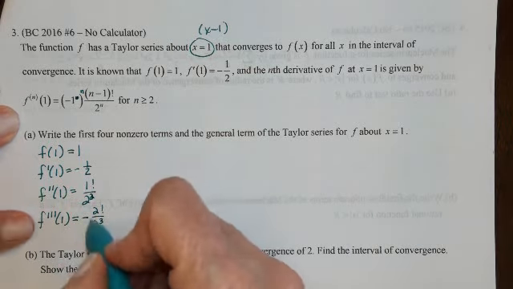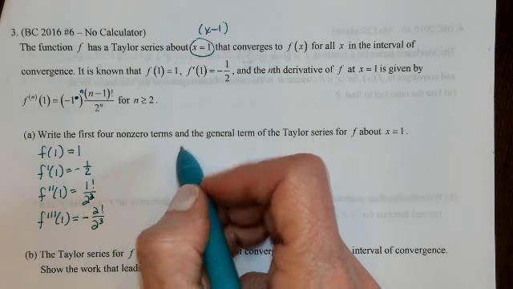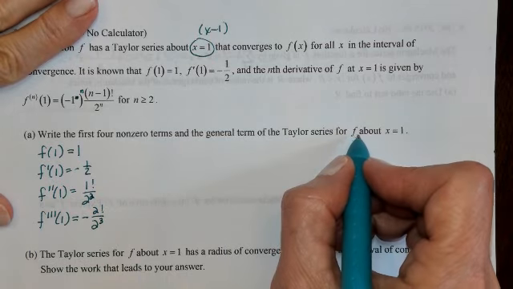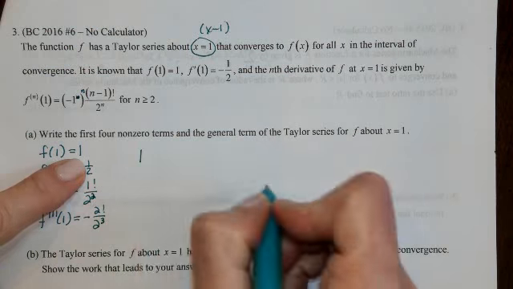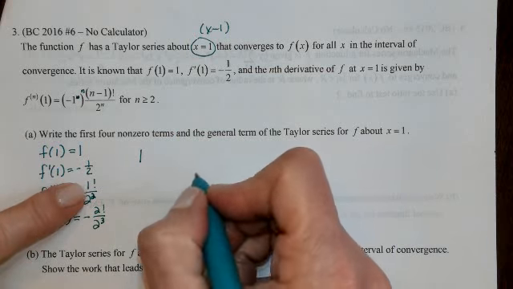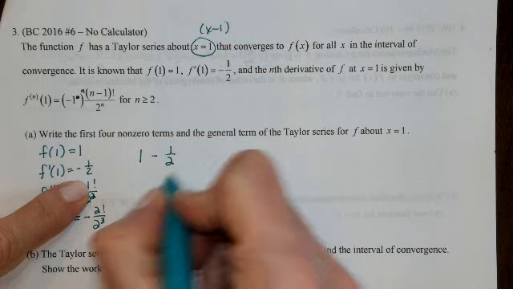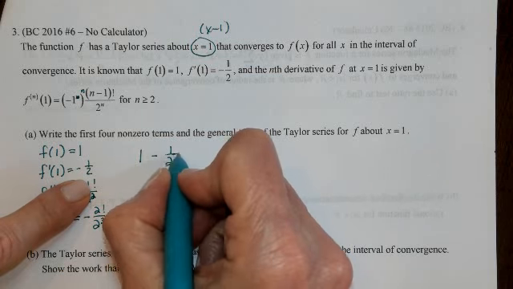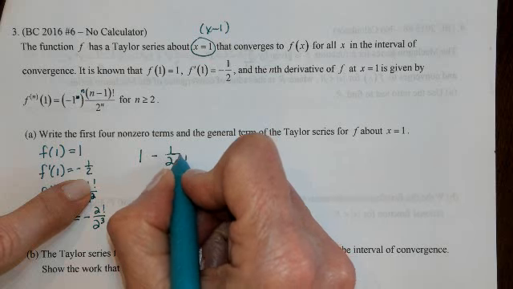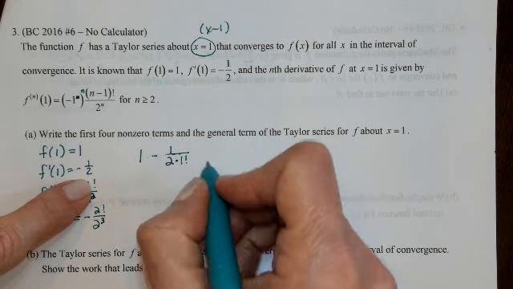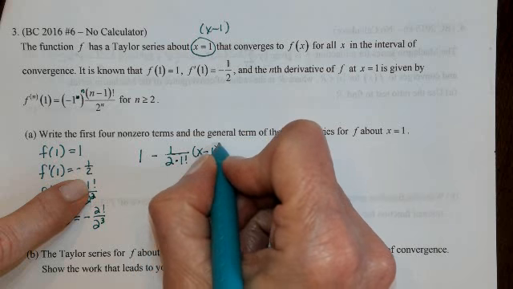All right, so those will give me 4 non-zero terms, so I can come over here and write the Taylor series. So the Taylor series for f about x equals 1 will start with this 1, so we'll start with that 1. That's our first term. Then we go to the next term. It has this negative 1/2 in it, but that's not the only part of it, because I also have to divide by 1 factorial, which is the same thing as multiplying by 1 over 1 factorial. And then I need to multiply by x minus the center to the first power.